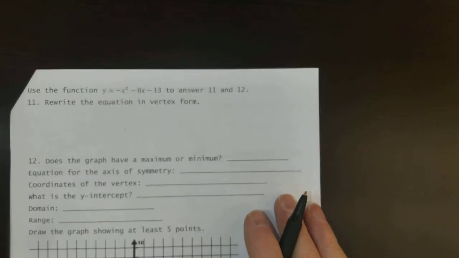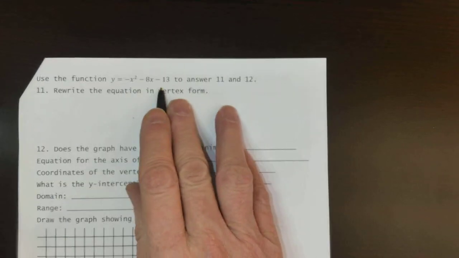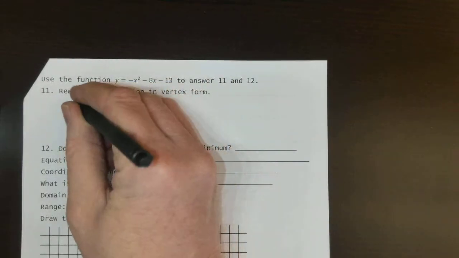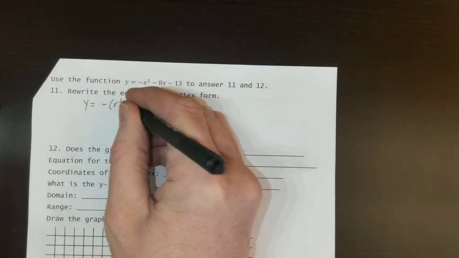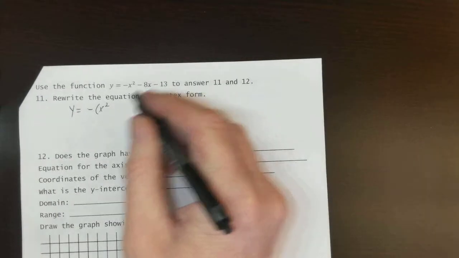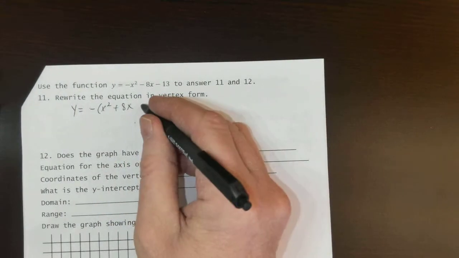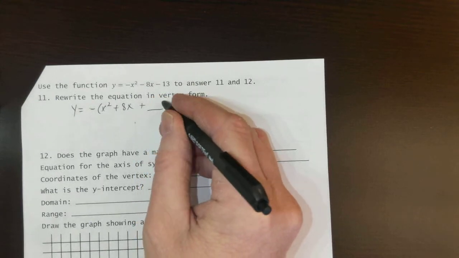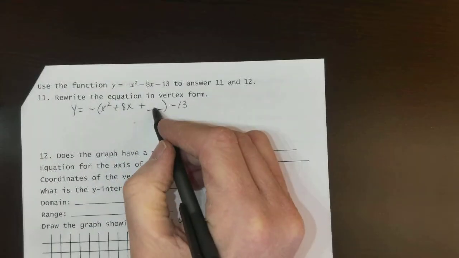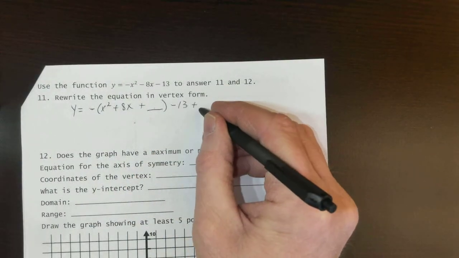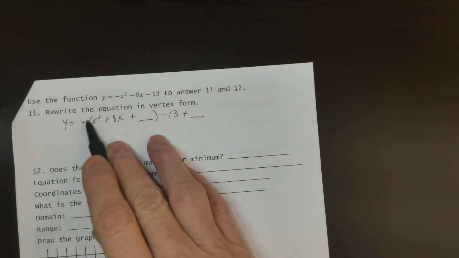All right, number 11. We're going to write this function in vertex form. I'm going to factor out the negative from x squared, put the negative on the outside, and for 8x, that makes positive 8x. I'm going to complete the square here. I've got minus 13. Now it's a negative here, so I'm going to go positive when I add here. Okay, it's a negative because it distributes.